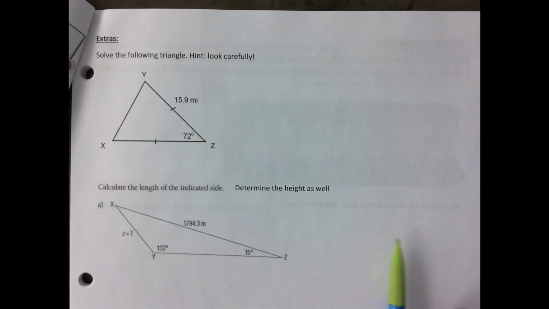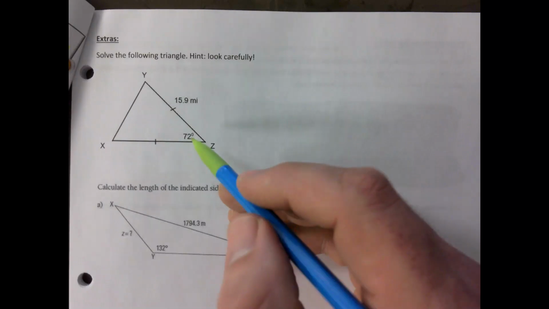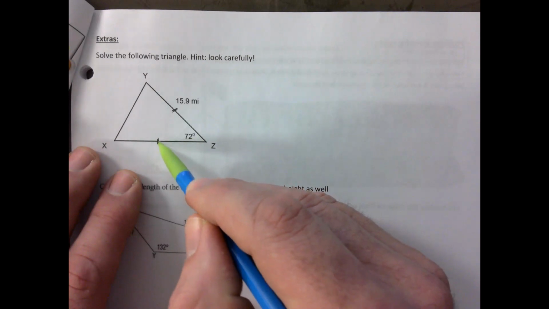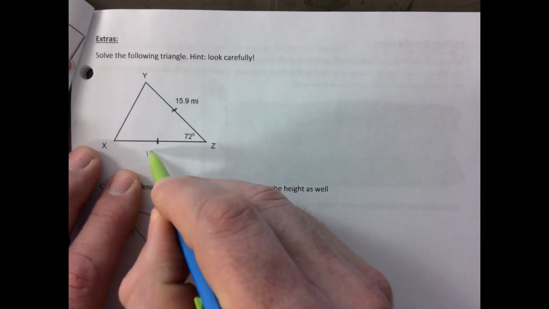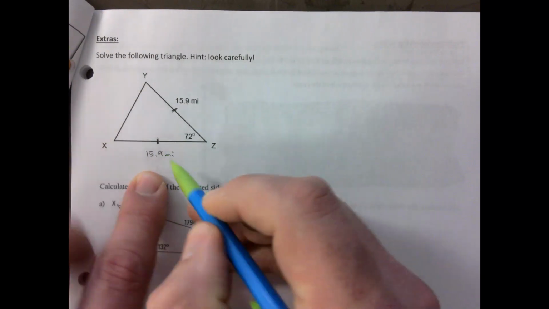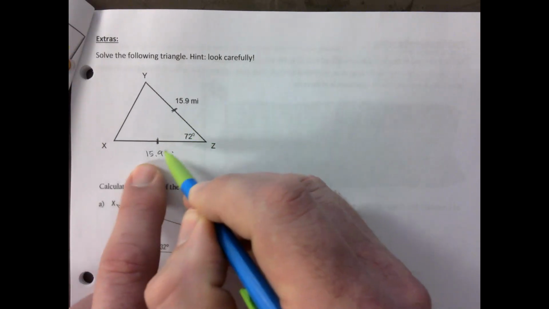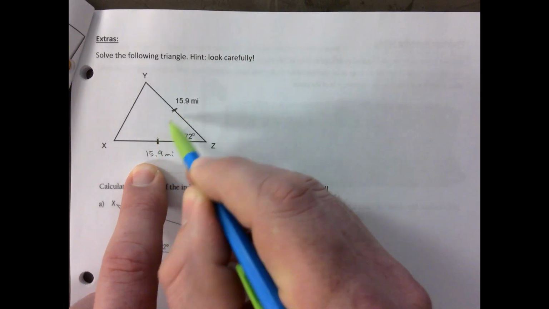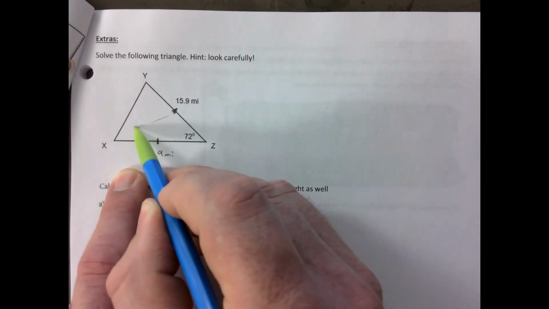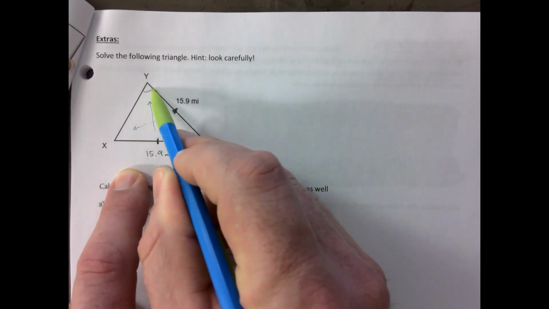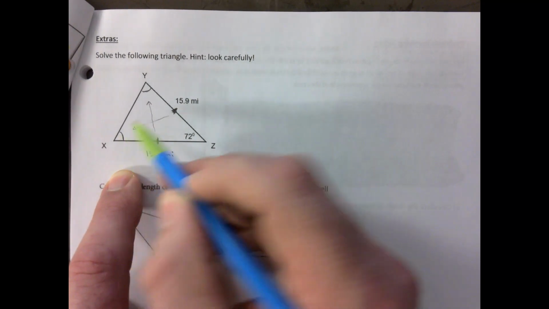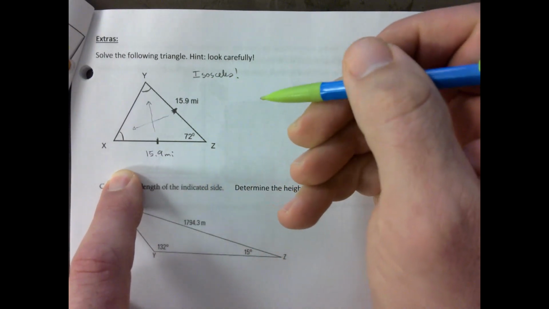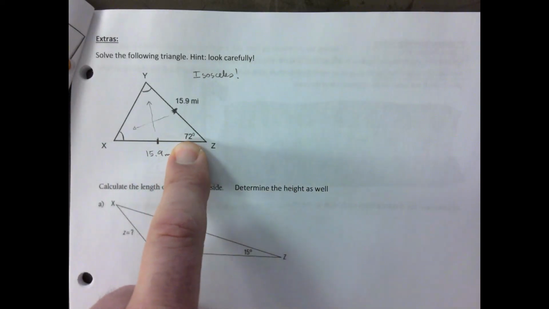I'm going to just jump into this one. So if the markings are here, if this is 15.9, so is this one. So we have an SAS scenario here. But if these two sides are the same, what do we know about the angles across from them? These are also going to be the same. It's an isosceles triangle. If it's an isosceles, I only need to give you one angle and you technically know them all.